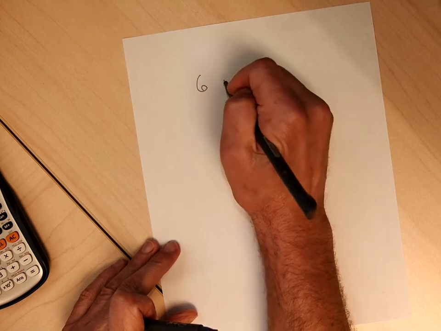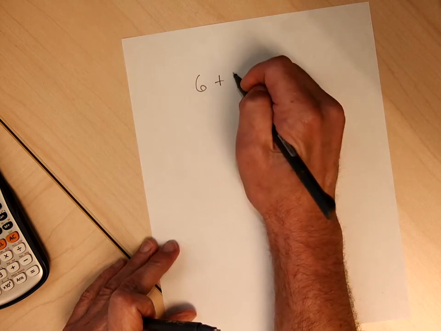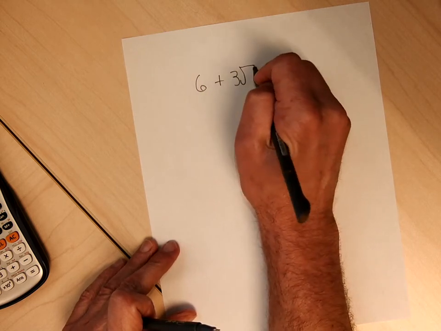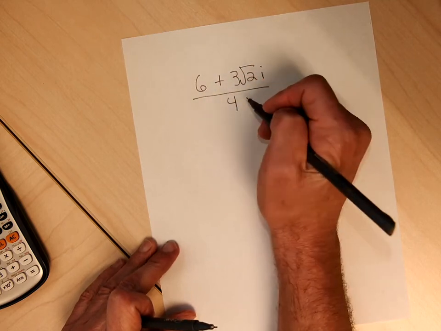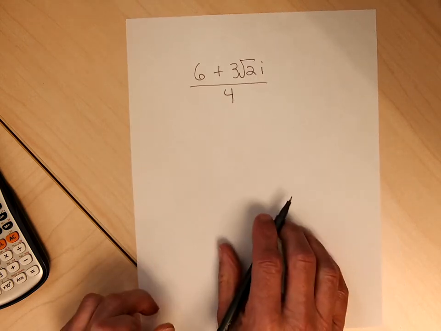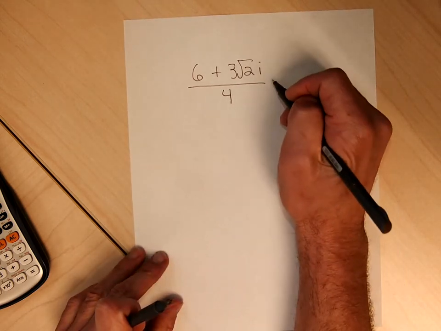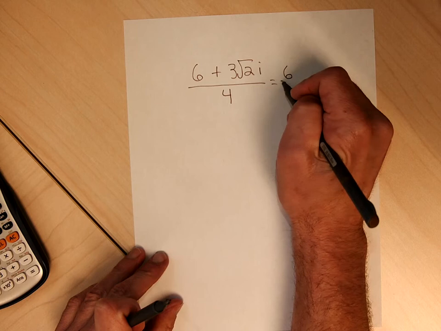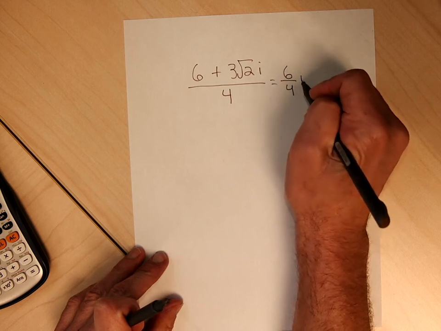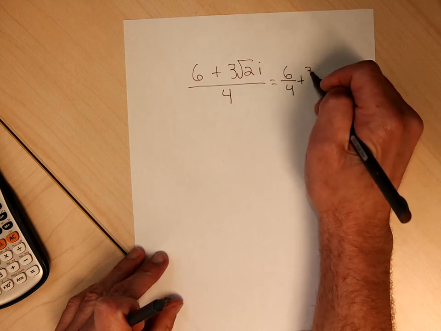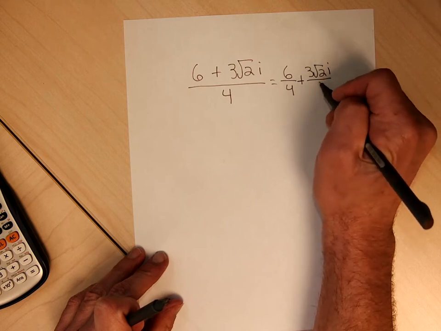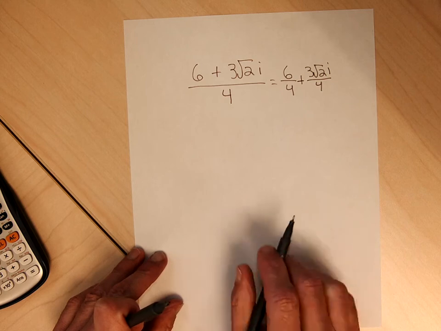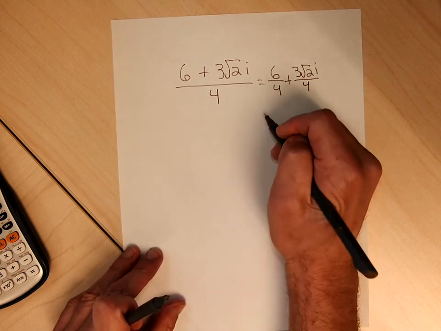If we get an i, like if I had something like 6 plus 3 square root of 2i over 4, my calculator, when it has an i, is automatically going to make two fractions. That's kind of best practice. So it's going to make this 6 over 4. It would actually have a plus or minus sign, but I can't illustrate that on my calculator. It would break both pieces in the numerator up over the denominator.